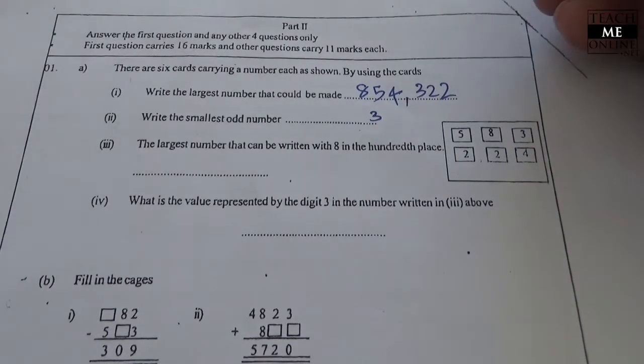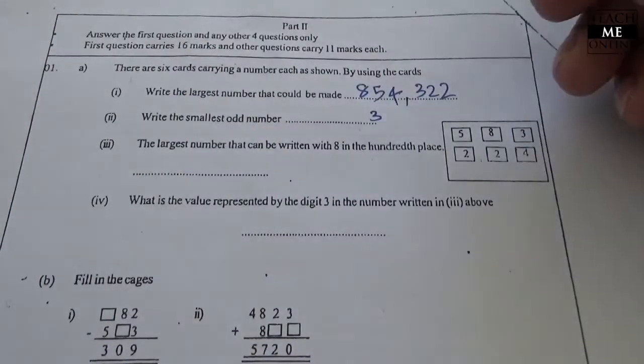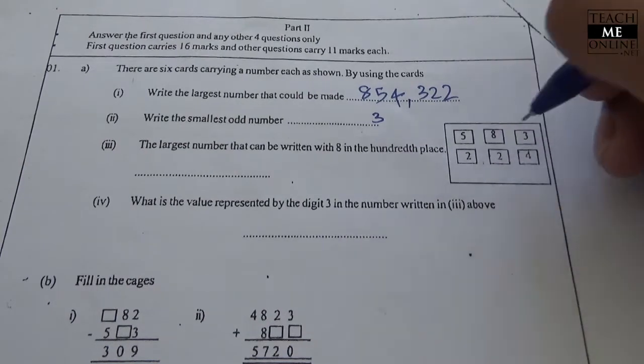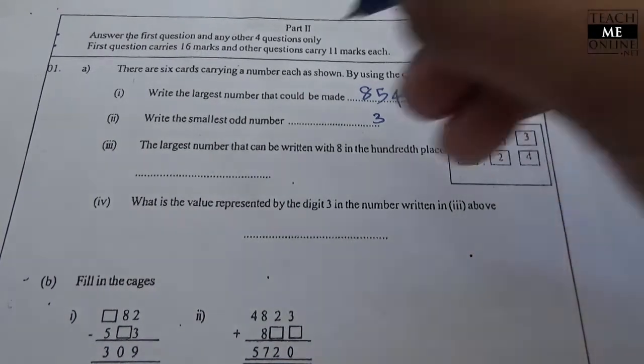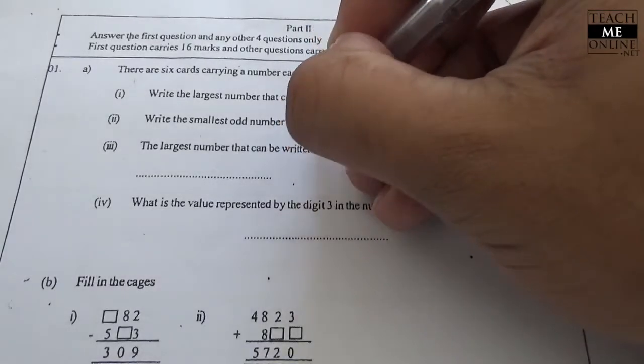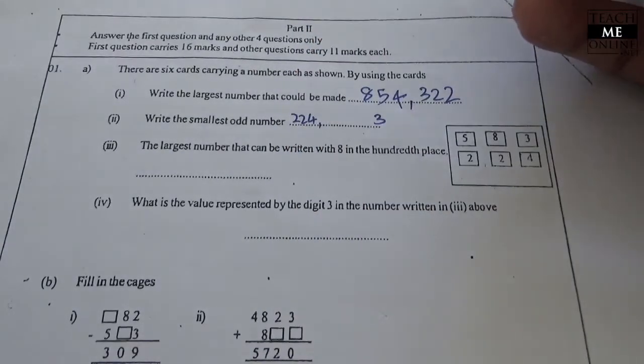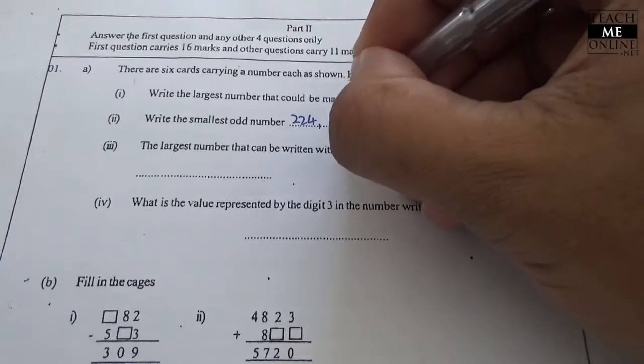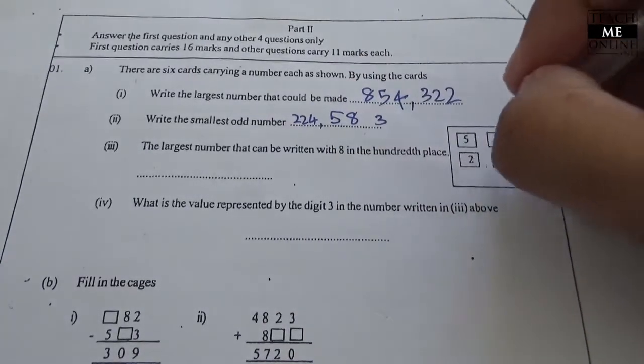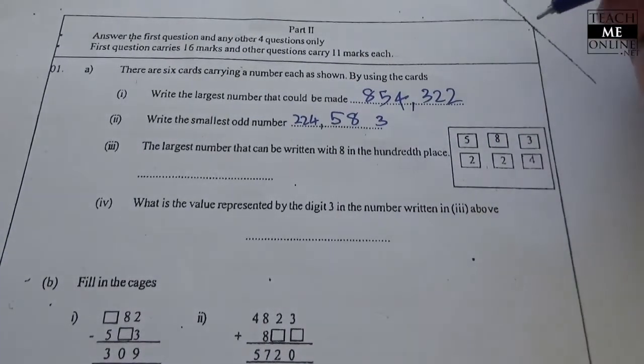Also we have to remember to make it the smallest odd number, so we go from smallest to largest for the remainder, that is 2, 2, 4, 5, 8, 3. Ascending order, 2, 2, 4, 5, 8, 3.